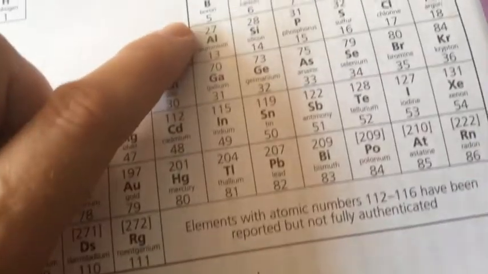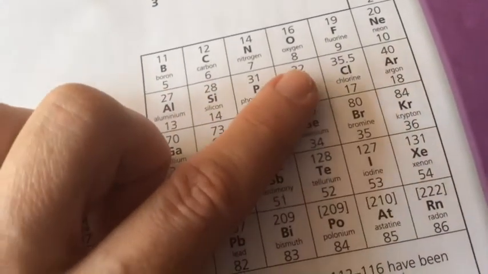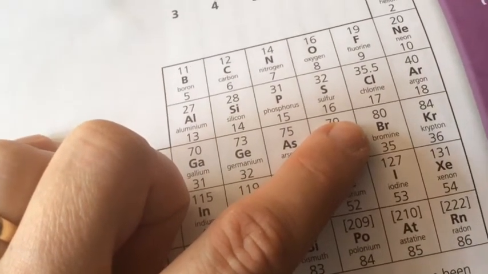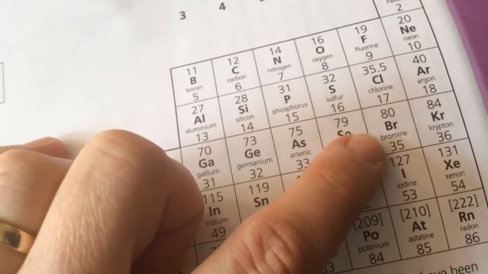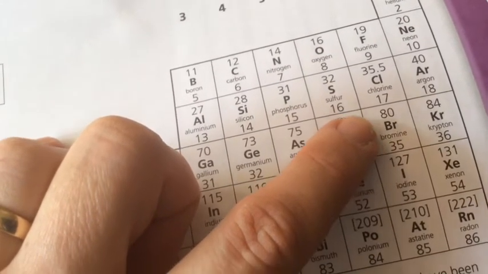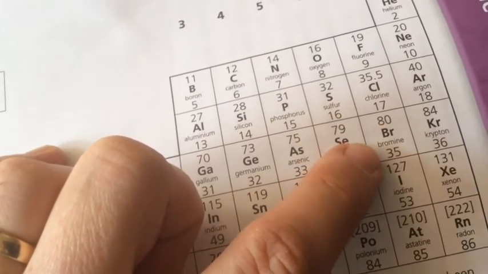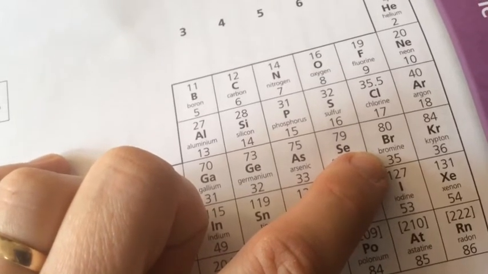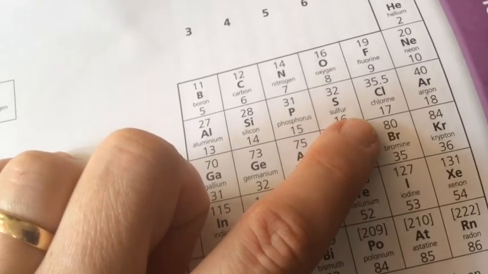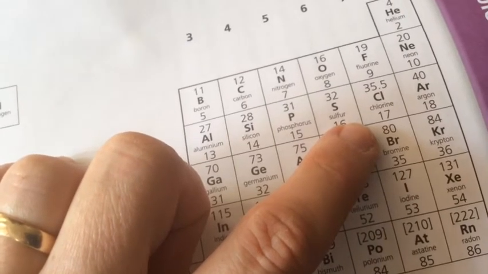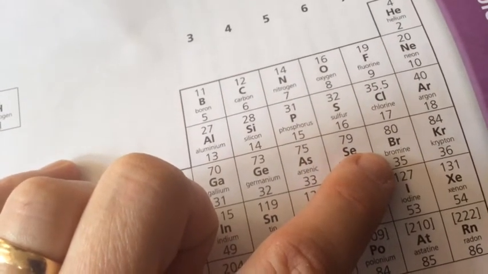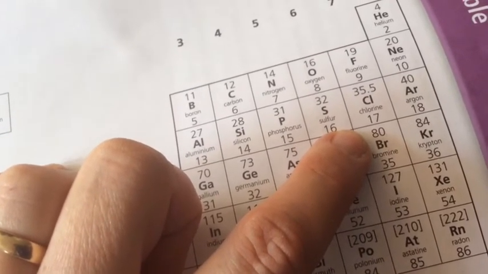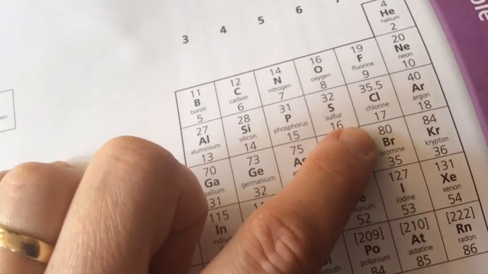One more. Let's go all the way over to bromine. So bromine is capital B, small r. It's got an atomic number of 35 and a mass number of 80. It's got 35 protons and electrons. It's got 80 protons and neutrons. So if it's got 35 protons, it's going to have 80 take away 35, 45 neutrons. Excellent.